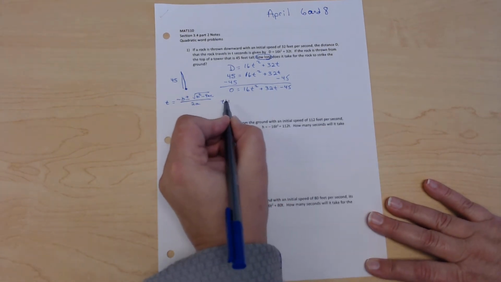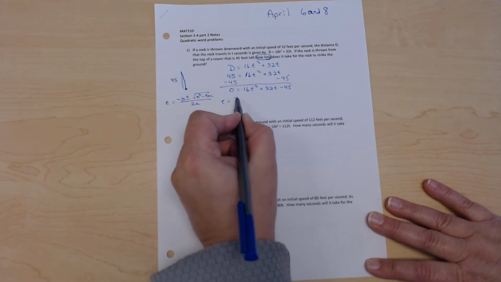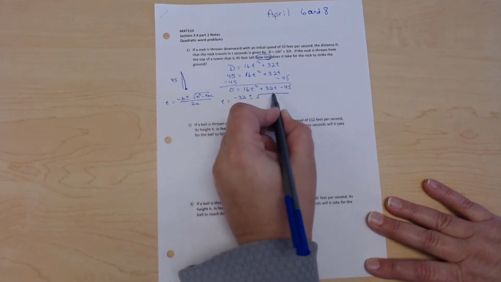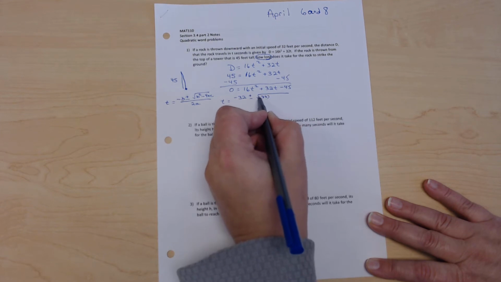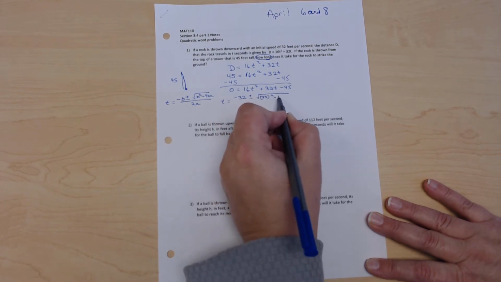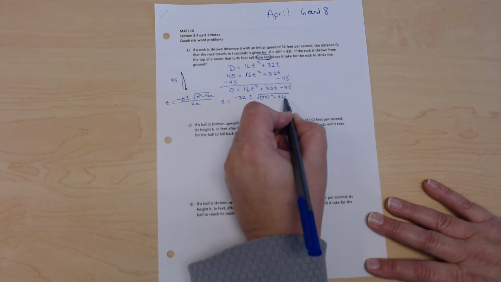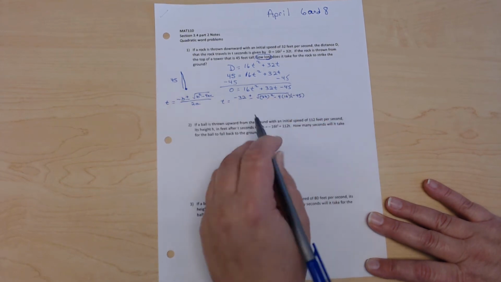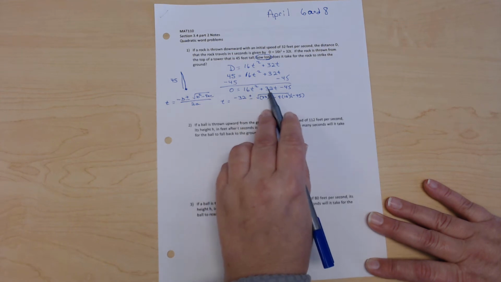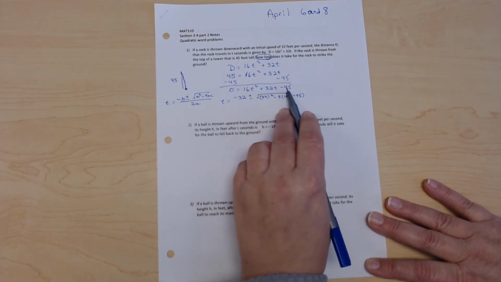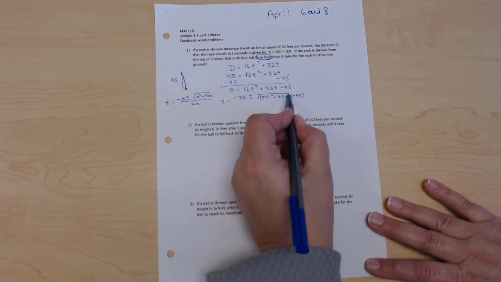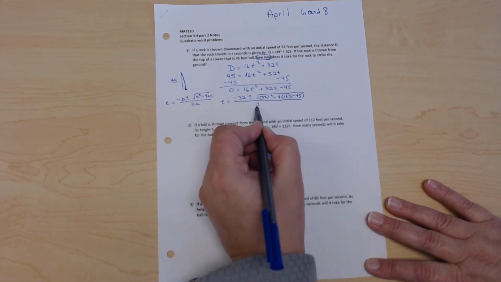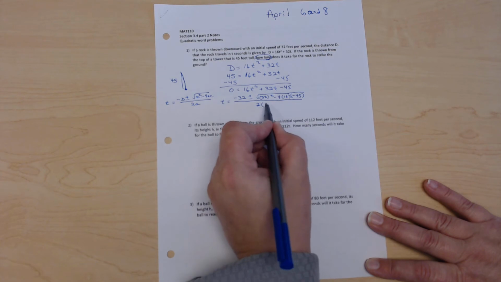T equals negative b, the opposite of b, plus or minus the square root of b squared minus 4 times a, which is a 16, times c, which is a negative 45. Make sure you take the sign with. All that's under the square root, all over the whole thing, 2 times a, and a is 16.